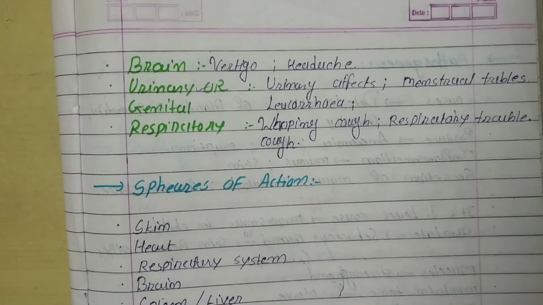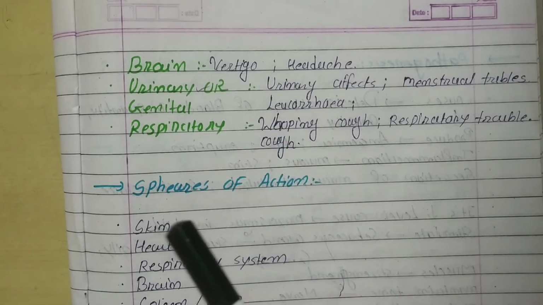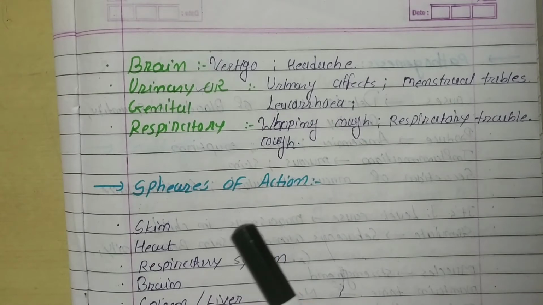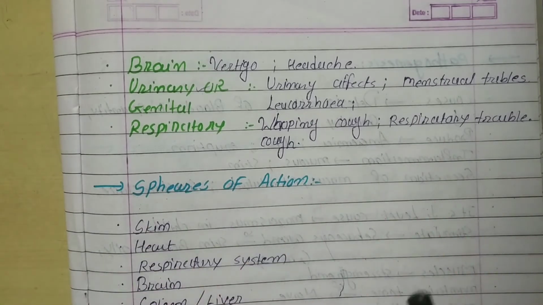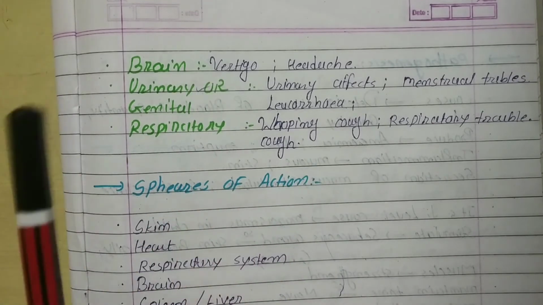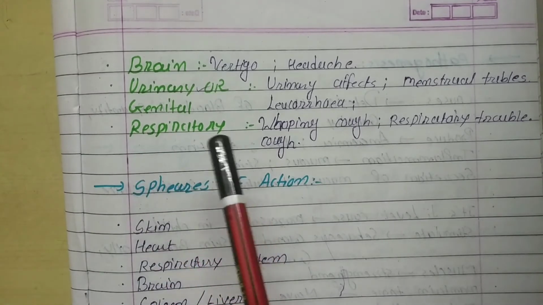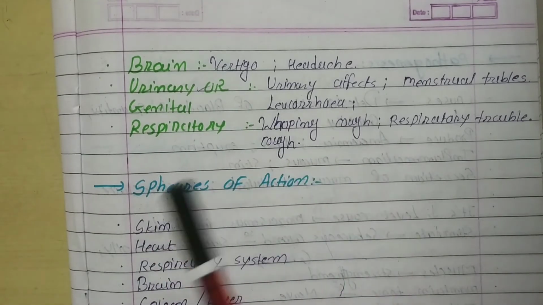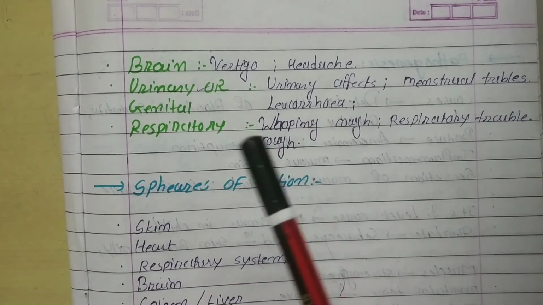the debility. Basically, NATRUM MUR is a polychrest remedy, so it generally acts on all the systems of our body, but mainly there are some systems on which it specifically acts. NATRUM MUR specifically acts on this. So let's go. So the brain. In the brain, vertigo and headache. For vertigo and headache, we can prescribe it, and the urinary or the genital.